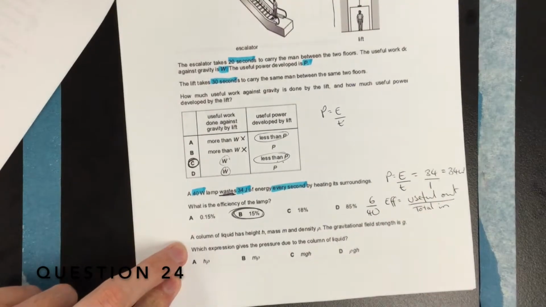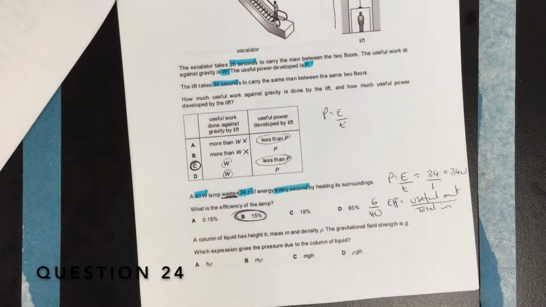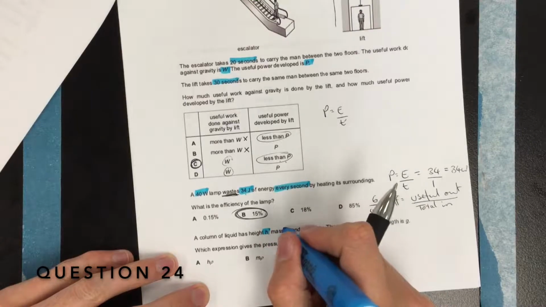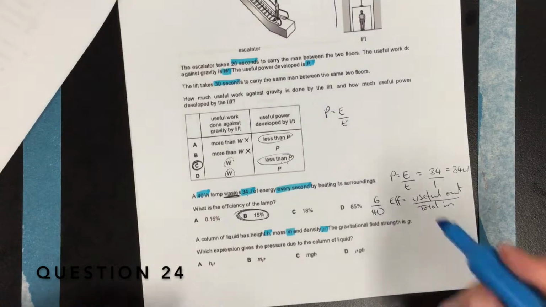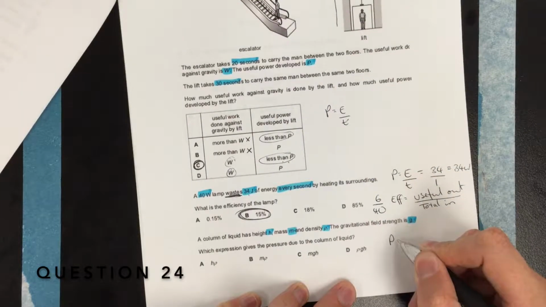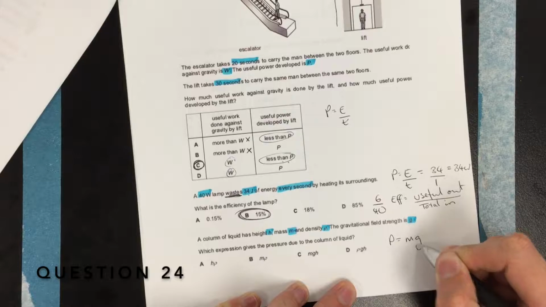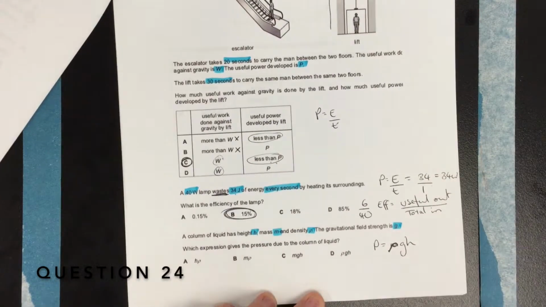Next question. A column of liquid has a height h, a mass m, and a density ρ. The gravitational field strength is g. What expression gives the pressure due to the column of the liquid? So, the pressure, we said previously, is P equals rho g h. Fell into my mistake there.